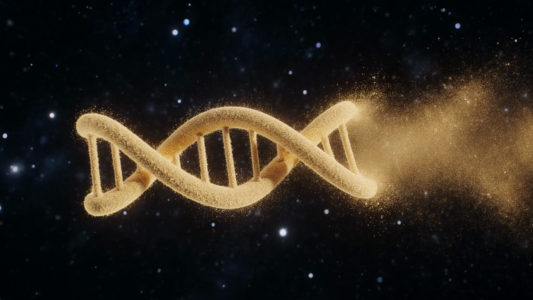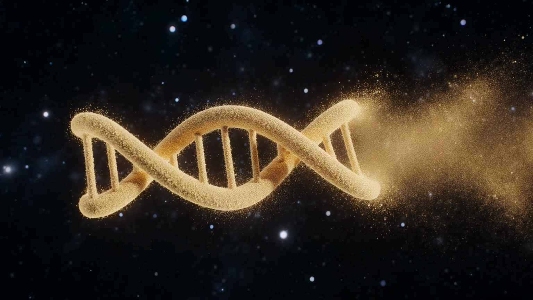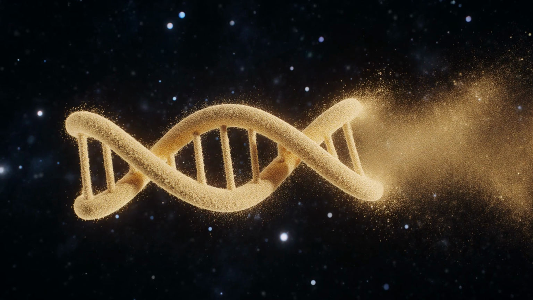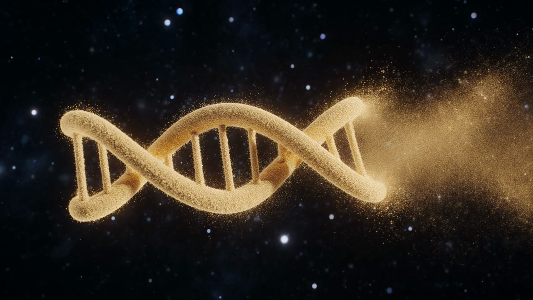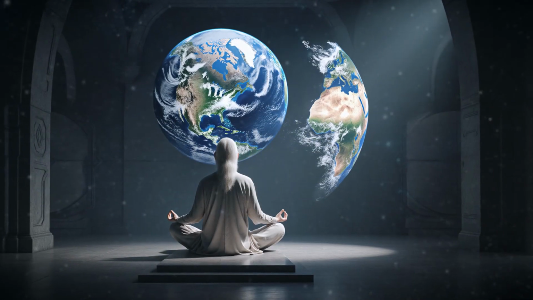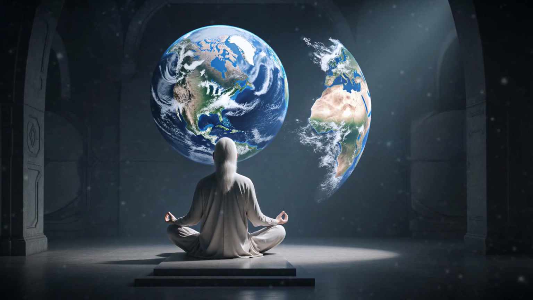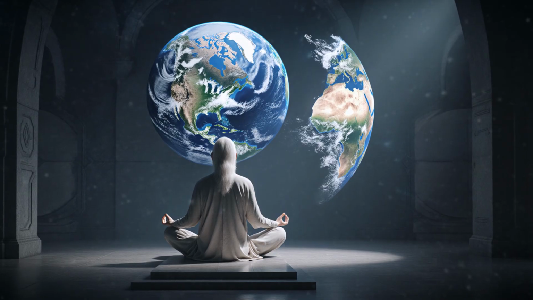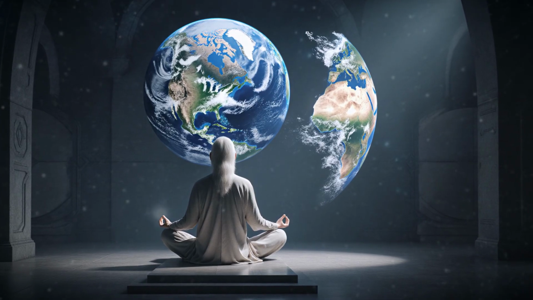Understanding DNA structure provides the foundation for understanding all of molecular biology, from how cells function to how organisms develop, from how evolution operates to how diseases arise.